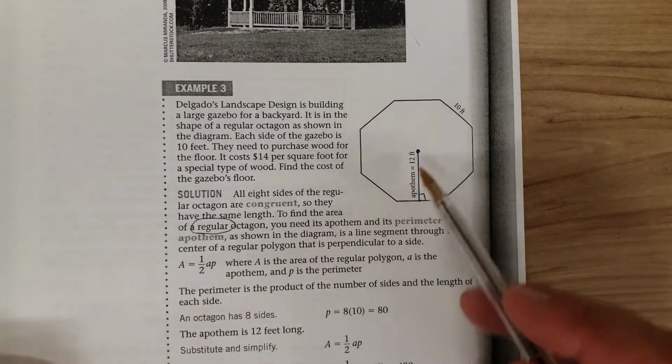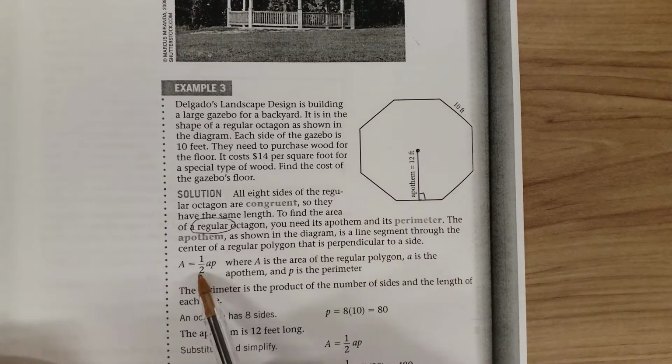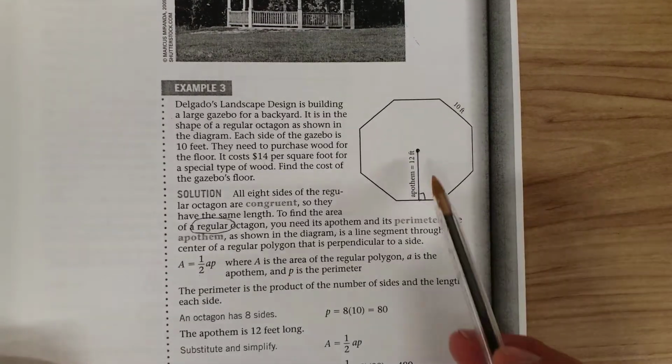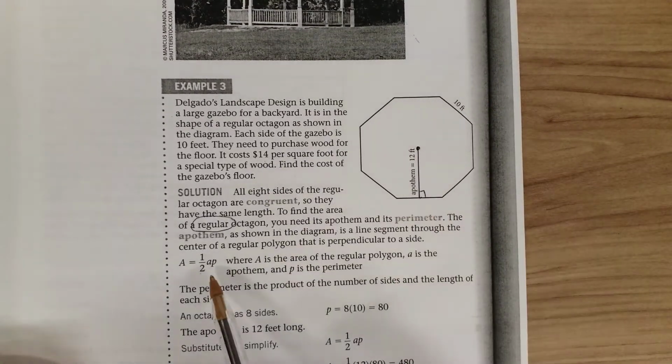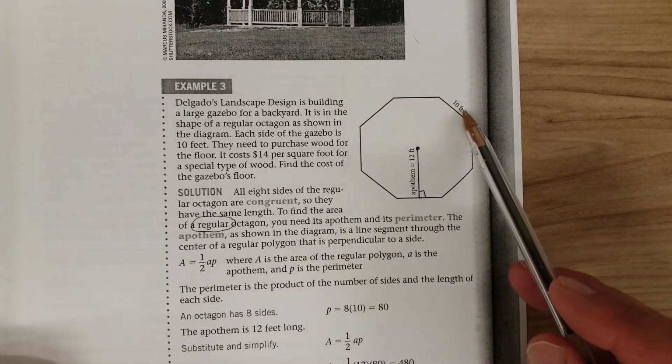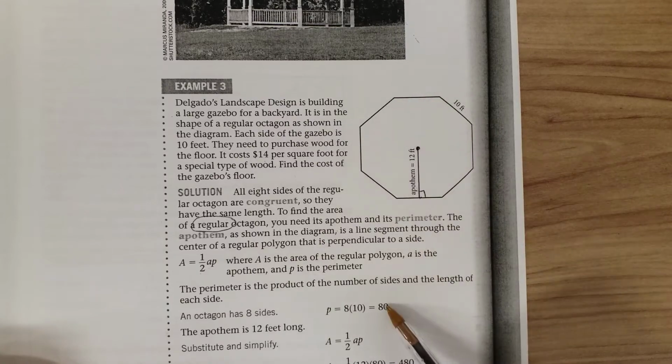The area of a regular polygon is 1/2 times the apothem times the perimeter. Remember, the perimeter is the distance all the way around. So to find the area of this octagon, I'm going to take 1/2 times the apothem, which would be 12, times the perimeter. Since there are 8 sides and each side is 10 feet, the perimeter would be 80.